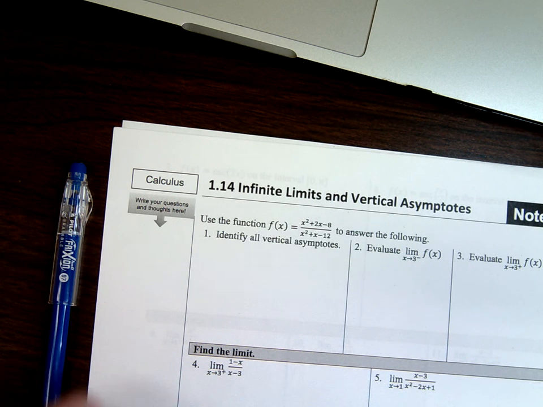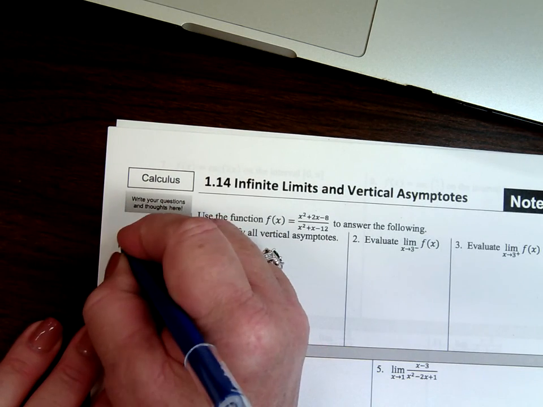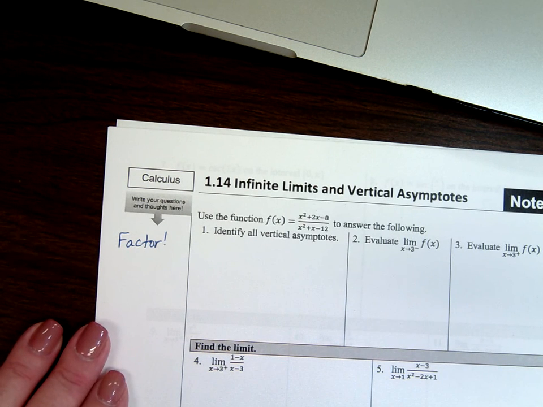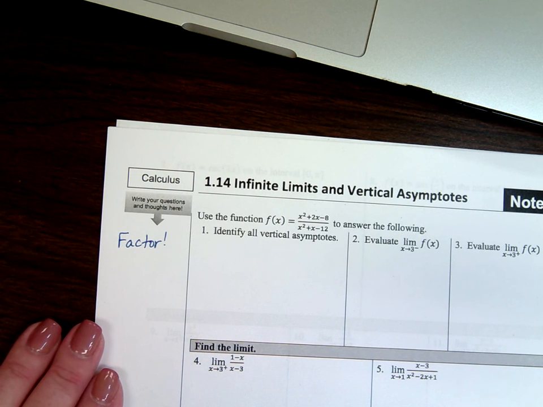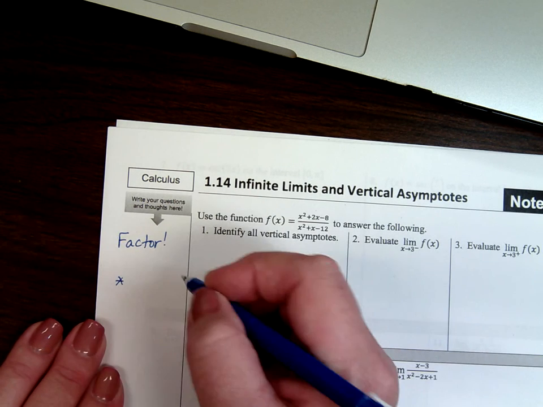One of the first things, I'm going to put this in my margin, one of the first things you want to think about is you want to factor if you can factor. Again, that's very significant over these last couple sections. And what I just said is what I put in my margin note as well.